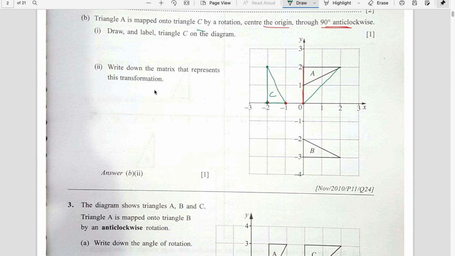Write down the matrix that represents this information. So straight away again draw that 1, 0. This is x 0, y 1. So what happens when you rotate it 90 degrees anti-clockwise? This point would become x minus 1, y 0, and this lands here, which becomes 0, 1. So what happens to the point on the x-axis? It became 0, 1. What happened to the point which was on the y-axis? It became x minus 1, y 0. So this is the matrix of 90 degrees anti-clockwise rotation about the origin.